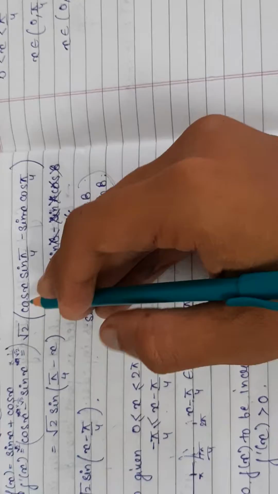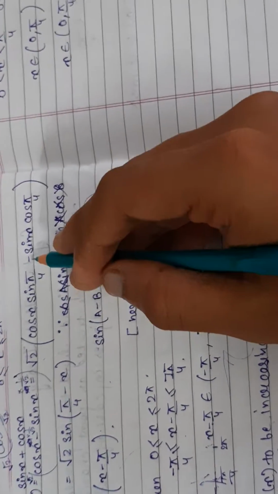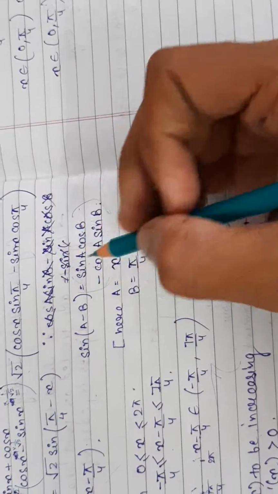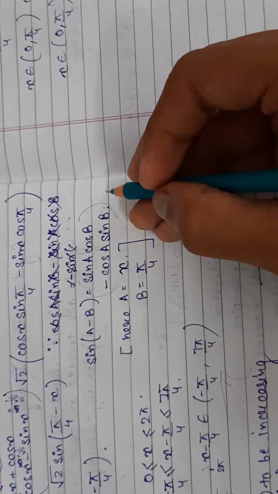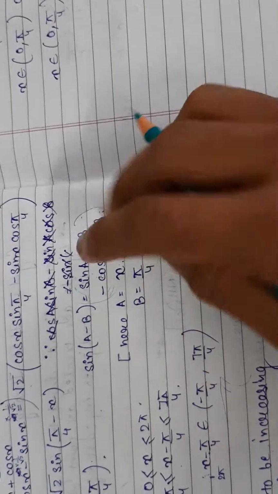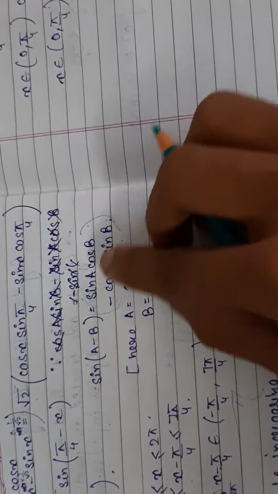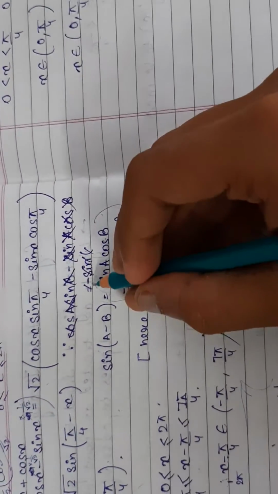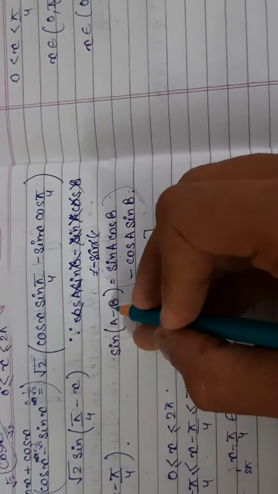Now if we have a look at this, what is this? This is cos a sin b minus sin a cos b. We have the formula of sin a cos b minus cos a sin b, and here it is cos a sin b minus sin a cos b, just the negative of this. If we put a negative, it will change to cos a sin b minus sin a cos b, exactly in this format, and the exact formula is sin(a minus b), so this becomes minus of sin(a minus b).